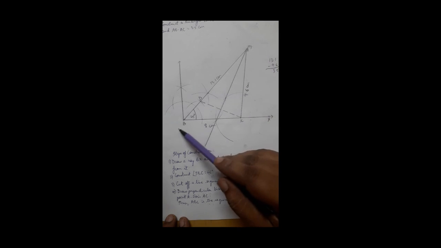So once we join CD, we draw a perpendicular bisector to CD in such a way that this perpendicular bisector met YB, and the point at which it met YB, we mark that point as A over here. Once that point was marked, we joined AC and our triangle was complete.